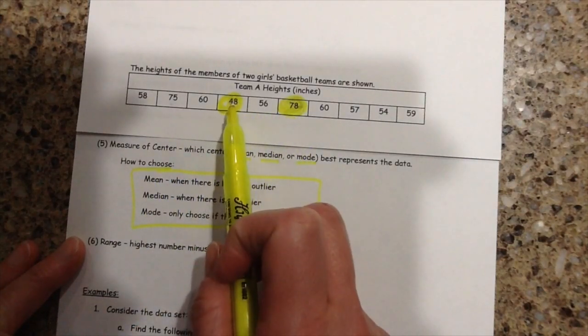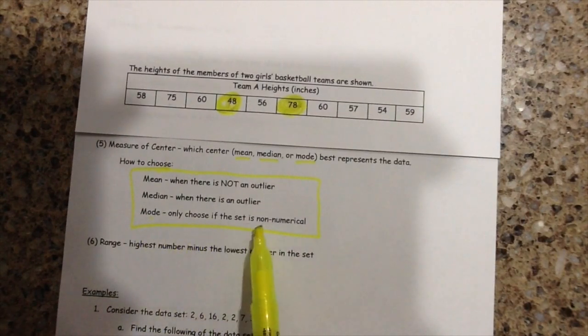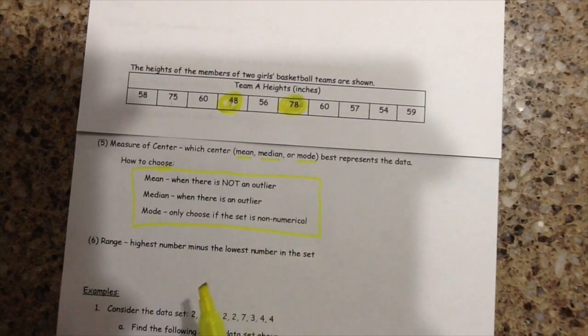However, again, I do think there might be a valid argument for somebody saying that there is. So again, there's a little bit of gray area there. Now, mode, you only choose if it's non-numerical. It's kind of weird that they put it in this set because in our chapter, in chapter 11, we have all numerical sets. We don't even have any non-numerical.